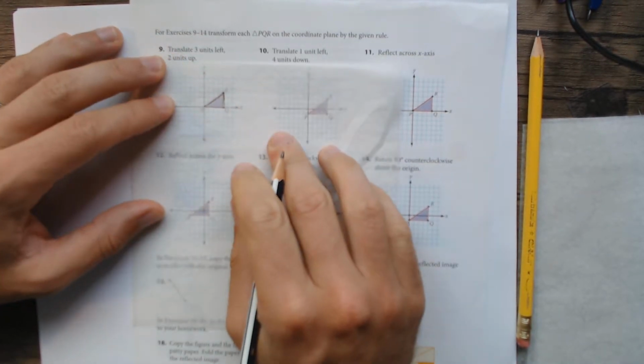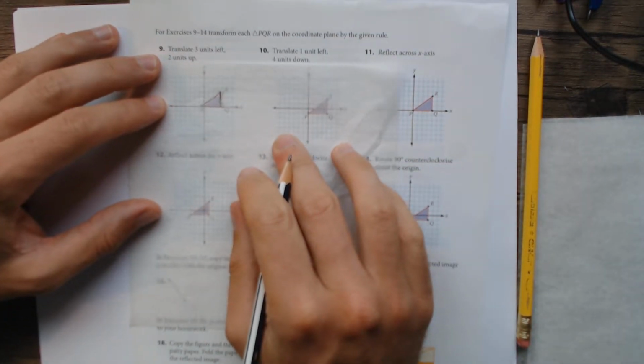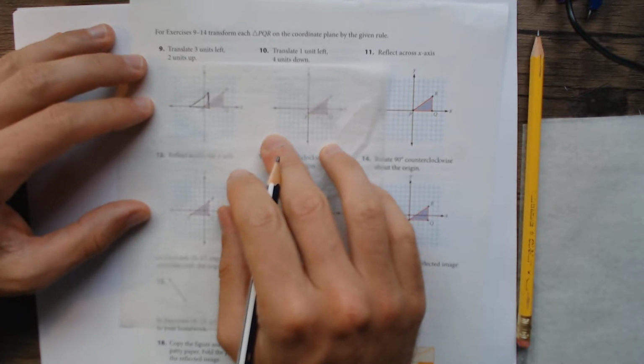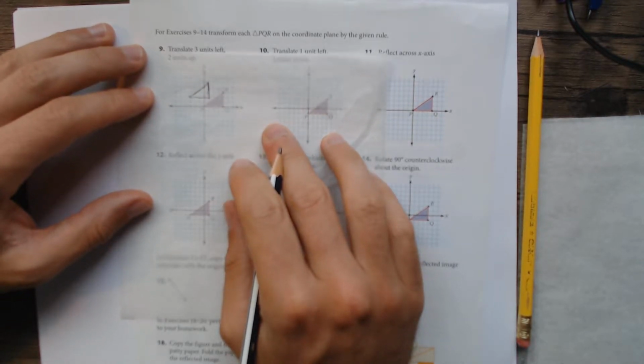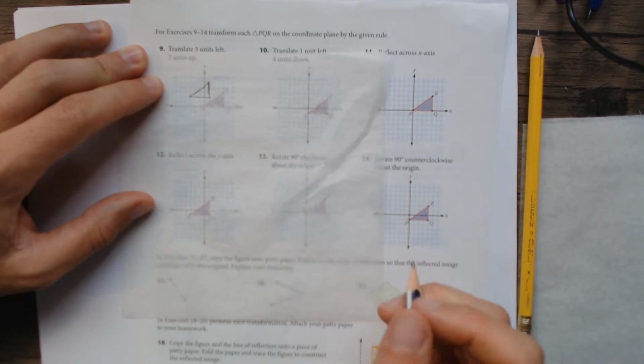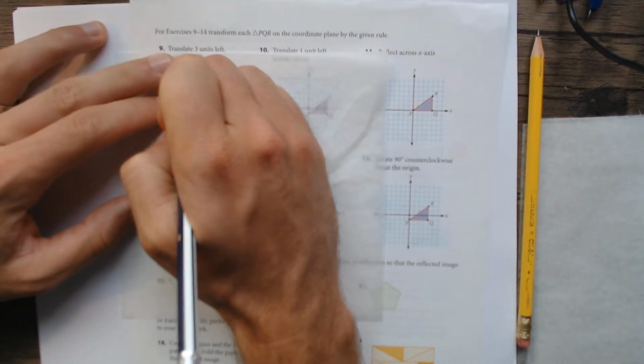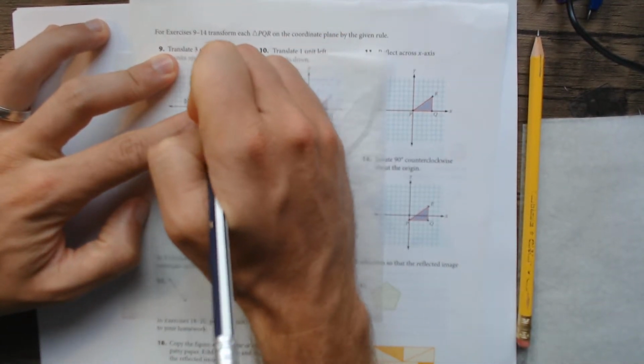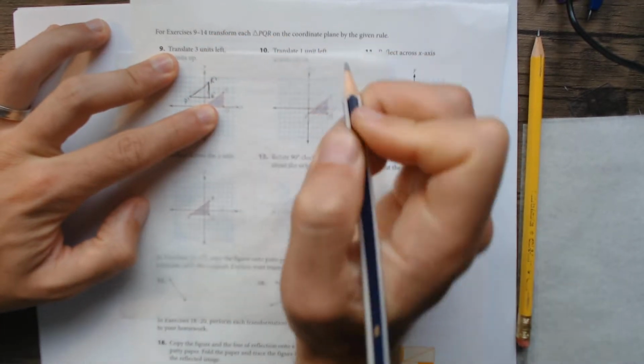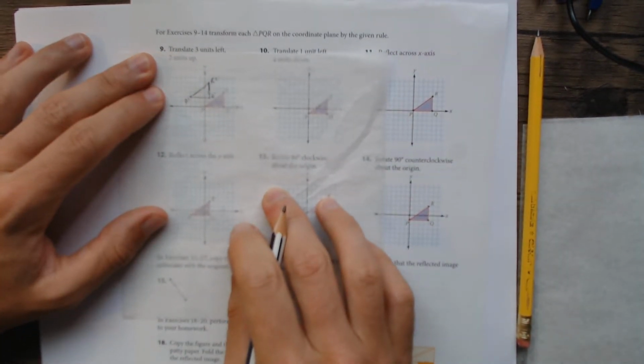Okay, so this one is going to go 3 to the left. So 1, 2, 3, and then 2 up. And so the image would be right here, and we would do P prime, Q prime, R prime to indicate that it's an image. That looks just like that.